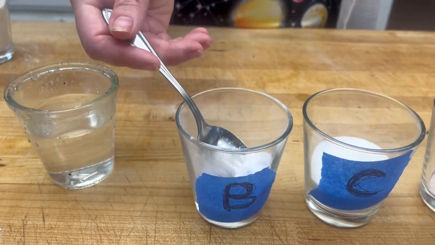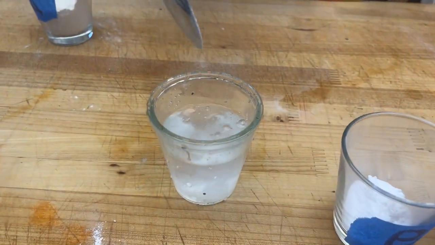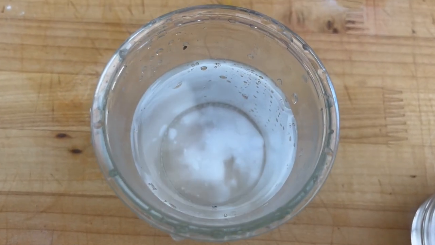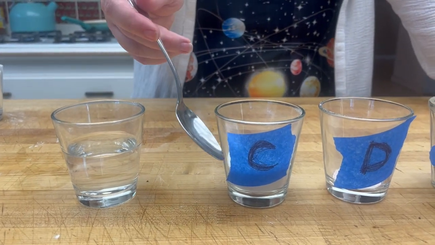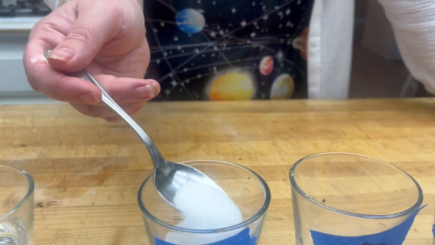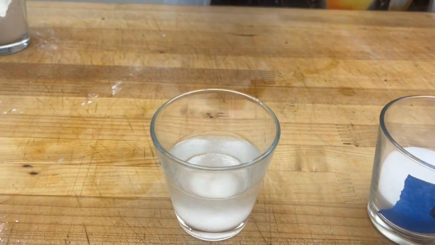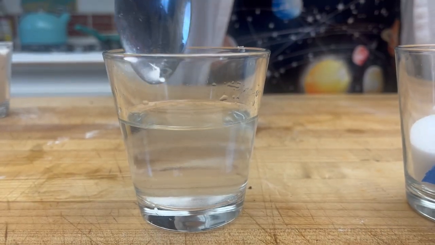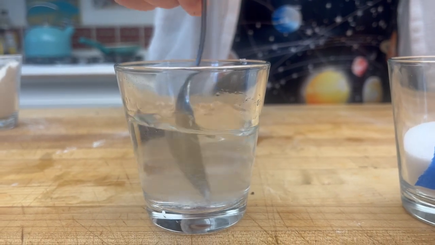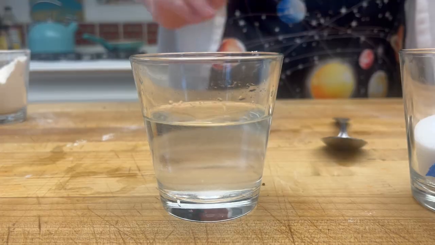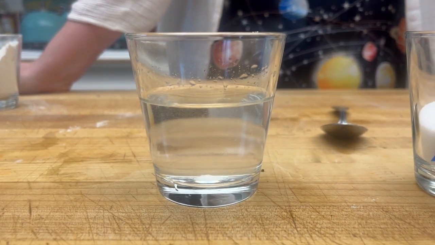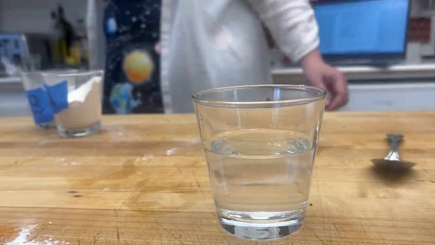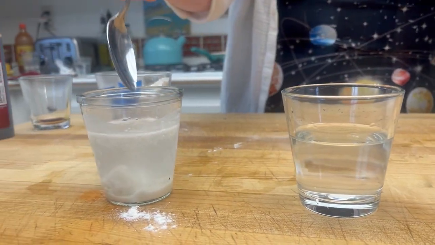Substance B. So here it is going in. All right, now we're moving on to substance C. Will it dissolve into the water? Stir this one. This is still substance C. If I stir this one a little bit, start to notice how does that one look different than, say, if I stirred substance A?